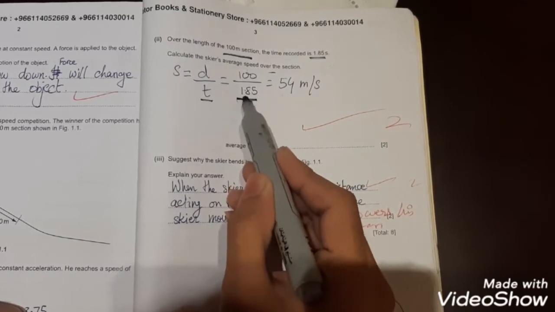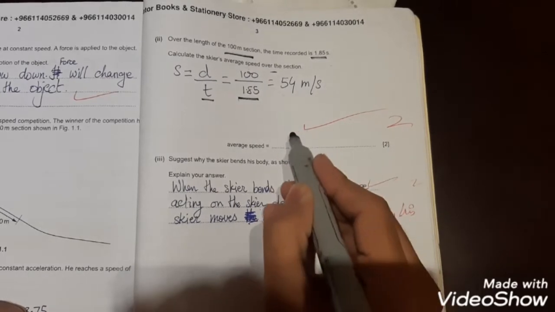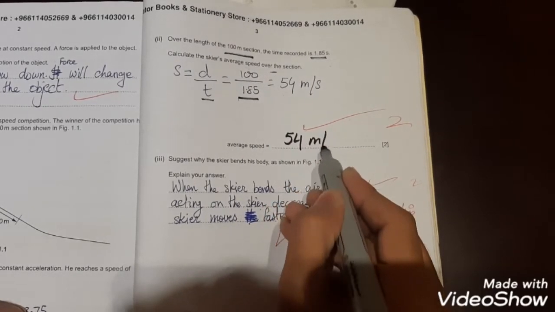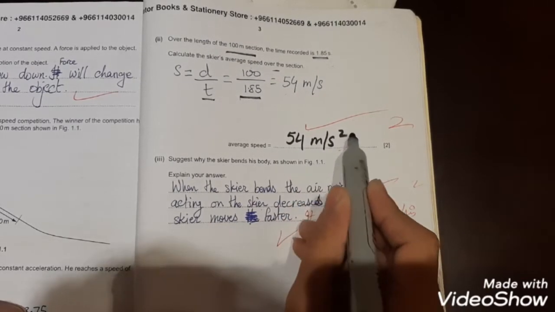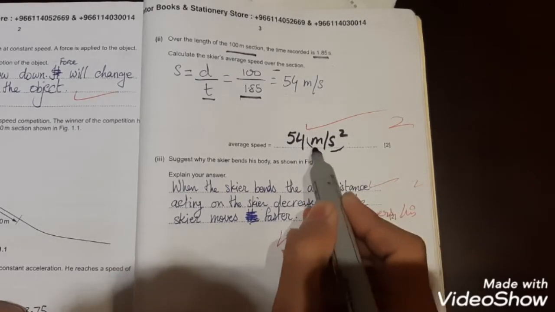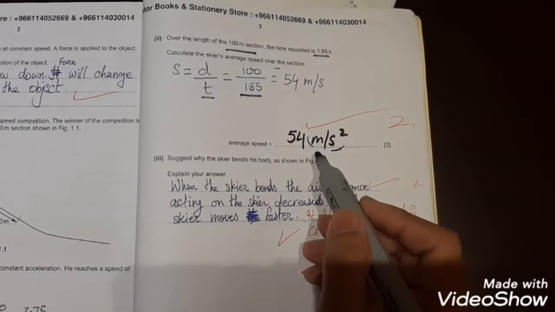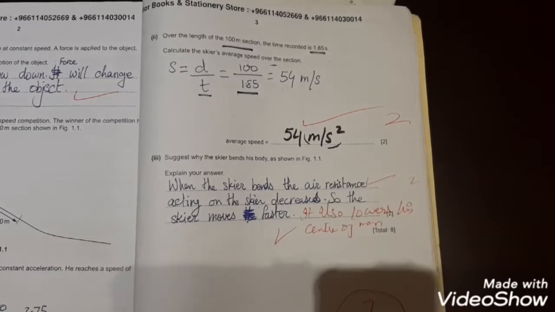So 100 divided by 1.85 is 54 meters per second. And it's important to write the unit, because in the previous question I also stated that it's important, because without this the mark will be deducted.